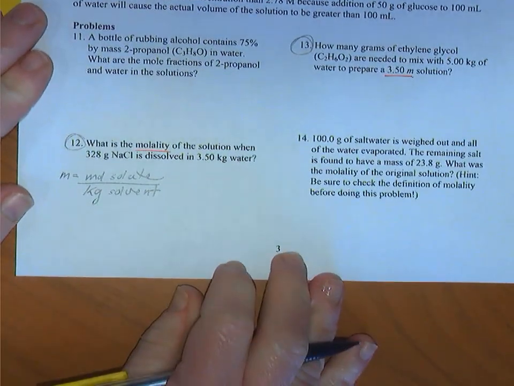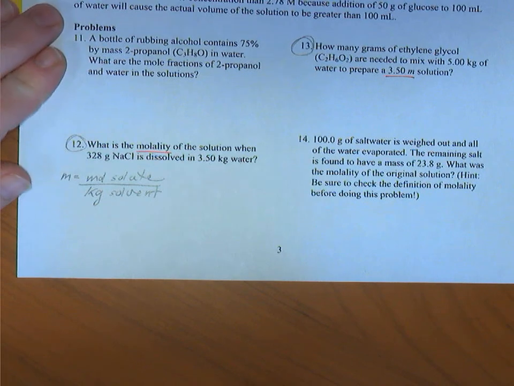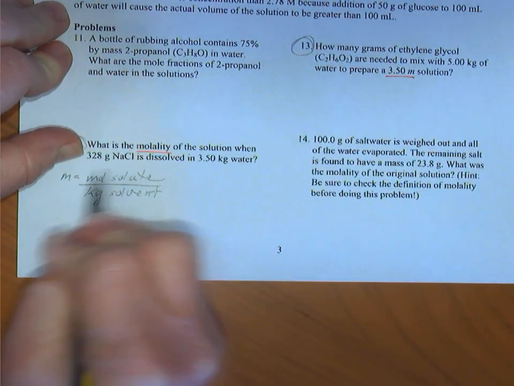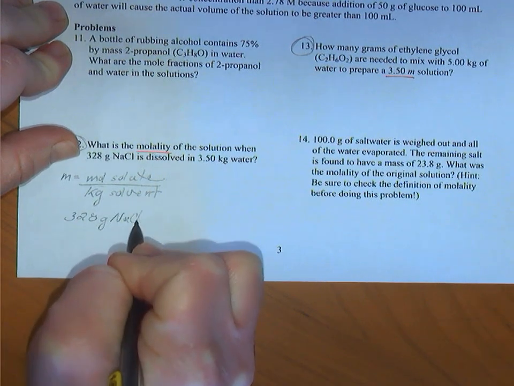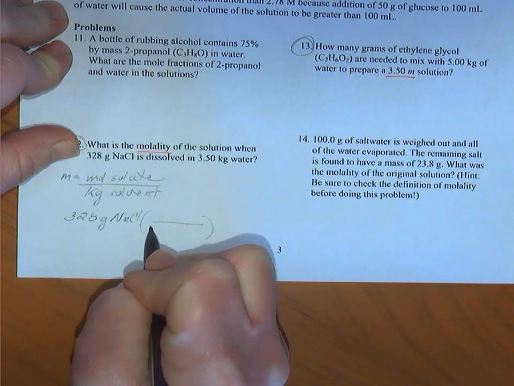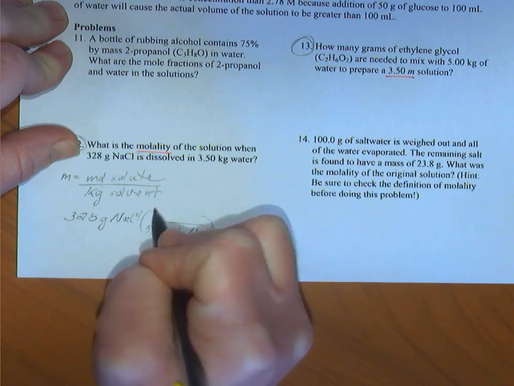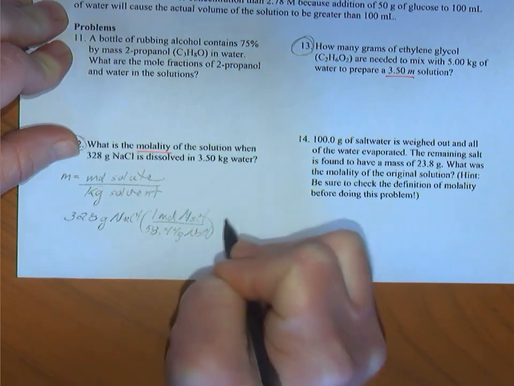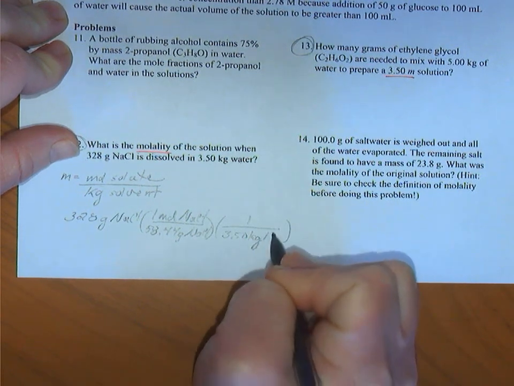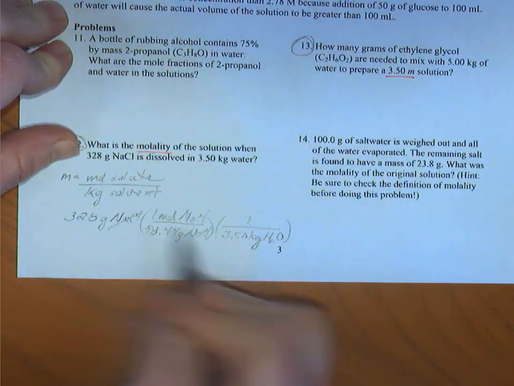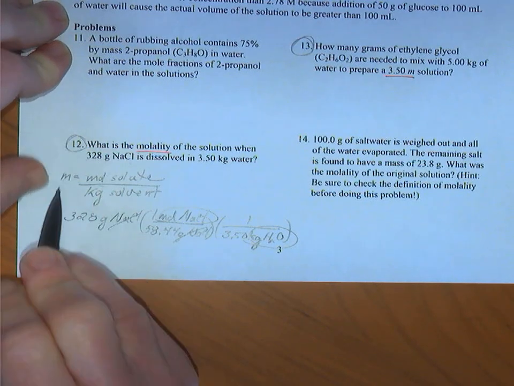We'll encourage you, instead of solving the formula, to set it up with dimensional analysis. I know I want the solute in my numerator, so 328 grams of NaCl. And I want it in moles, so 58.44 grams of NaCl in every 1 mole of NaCl. But now, for molality, that will be per kilogram of water in this case, which is my solvent. So, when I do my math, I will get the units in the numerator and denominator for molality.